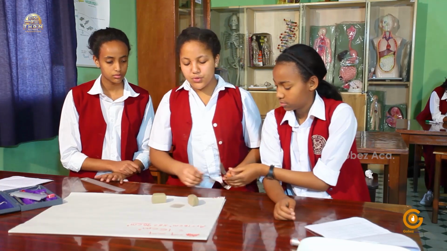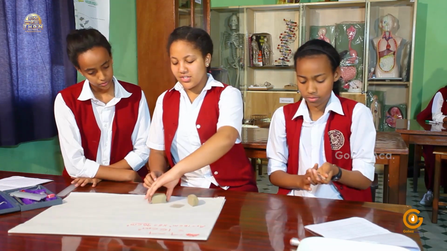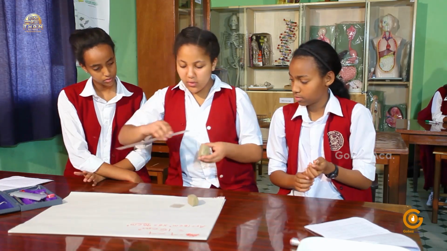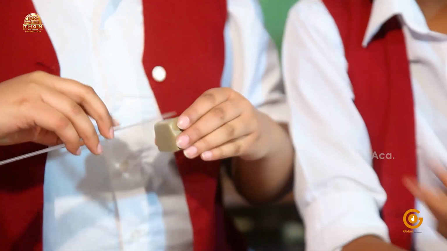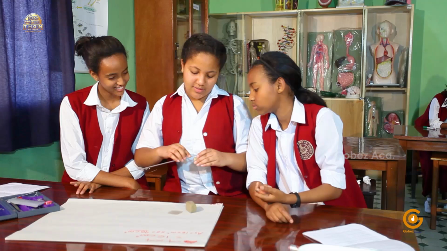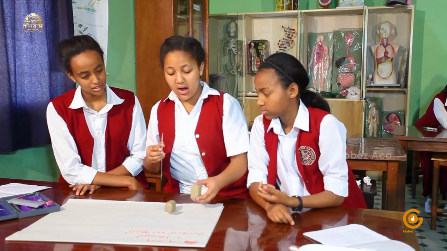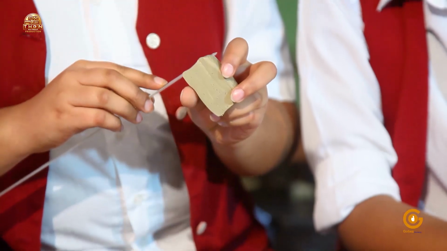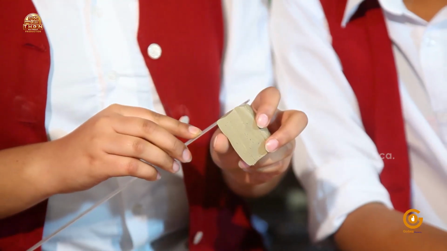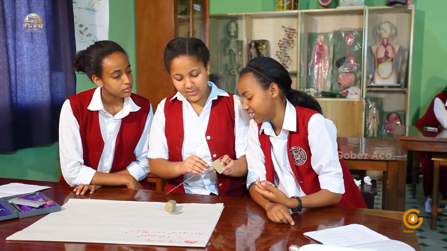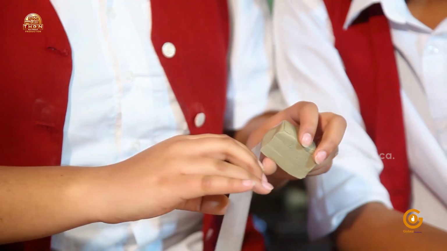Now we have 2 smaller pieces. The 2 large sides are 4 centimeters long and 4 centimeters wide. And the other 4 smaller sides are 4 centimeters long and 2 centimeters wide.